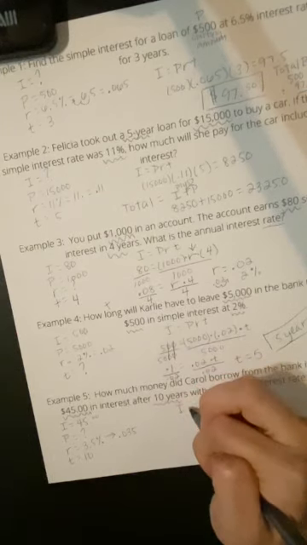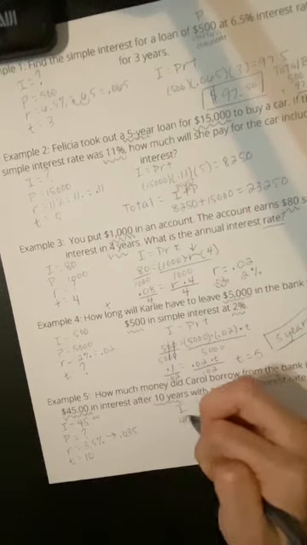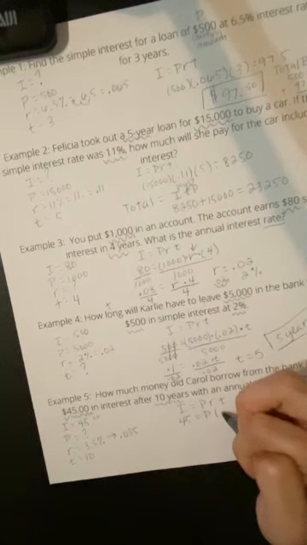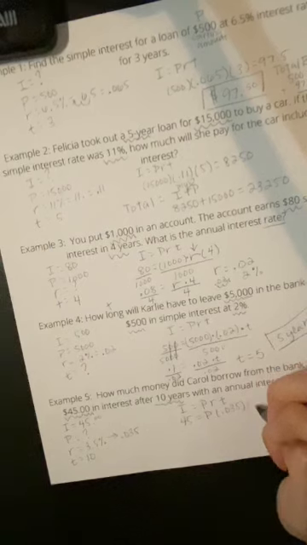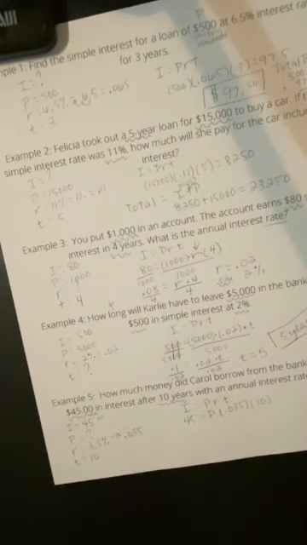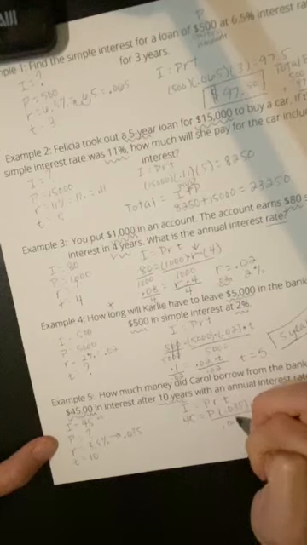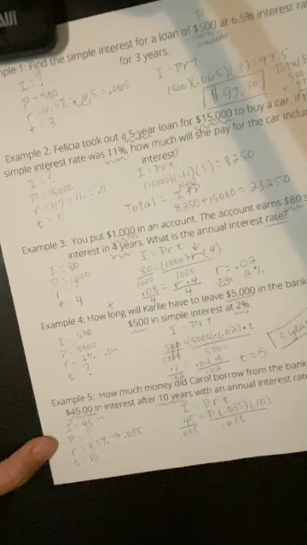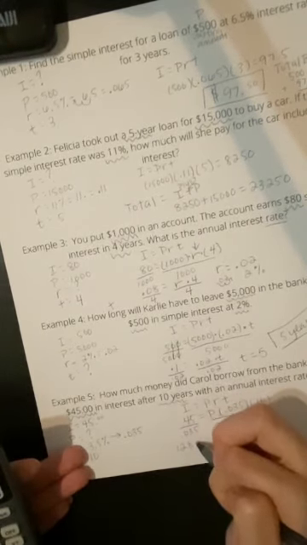Plug in what you know. So interest is 45, principal, I don't know. Rate is 0.035, and time is 10. And we're just going to do the same thing that we did for these other problems. We're going to divide twice. So the first time by 0.035. Okay, so I got 1285.